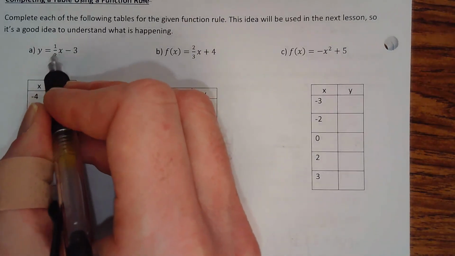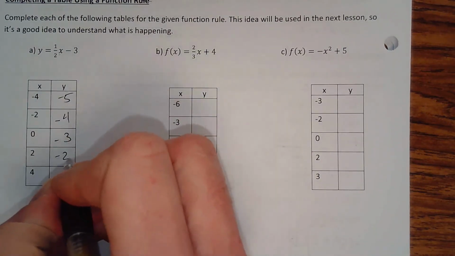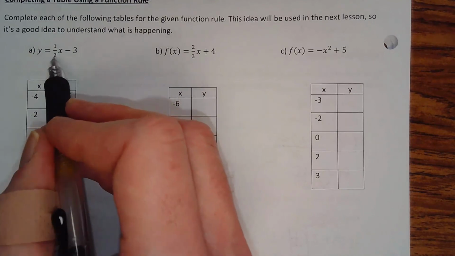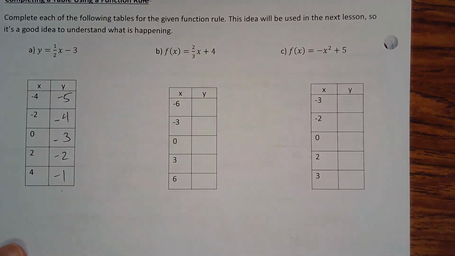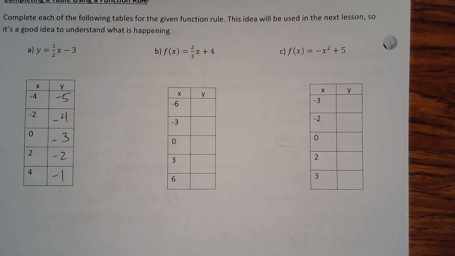If I plug in a 2, half of 2 is 1. 1 minus 3 would be -2. Now plug in a 4. Well, half of 4 is 2. 2 minus 3 is -1. Okay? So I want you guys to finish these.